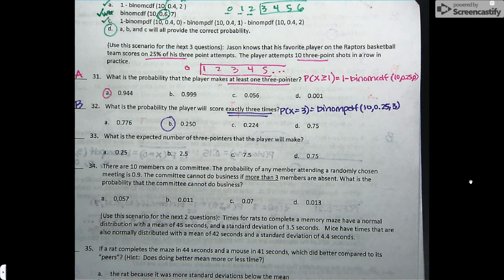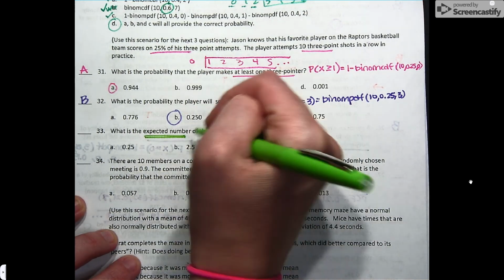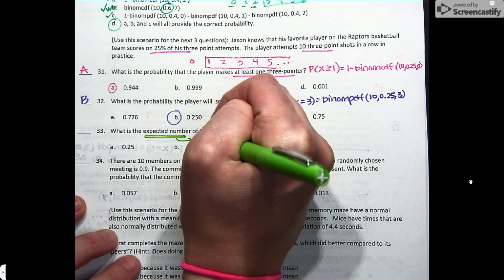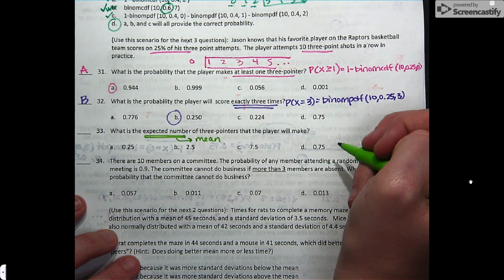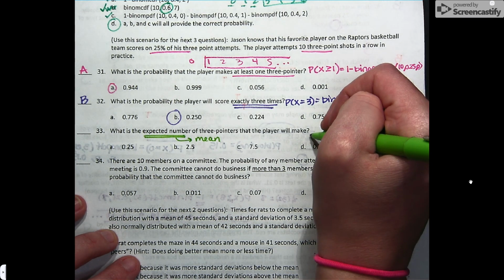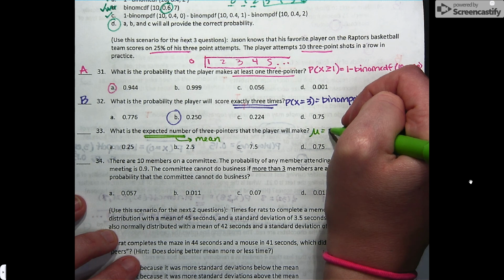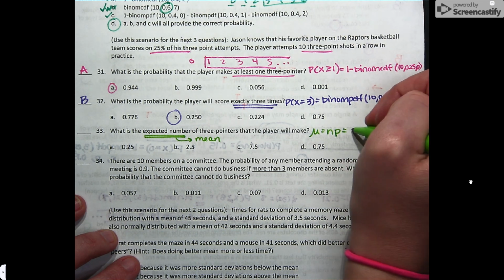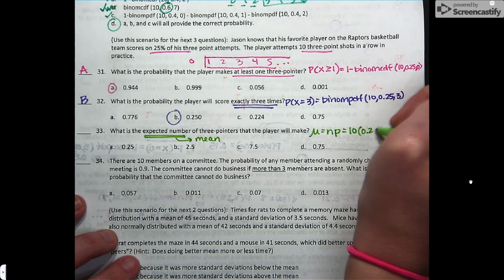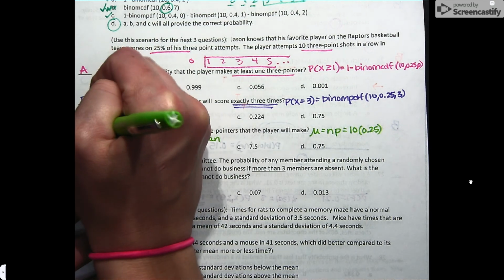All right, and 33, what is the expected number? Okay, something you guys should know for this semester is expected number is the same thing as mean. So what's the expected number of three-pointers that the player will make? Well, remember, to find the mean of a binomial distribution, you just do n times p. So our sample size, which is 10, times the probability of success, which is 0.25, and that's how we get 2.5.